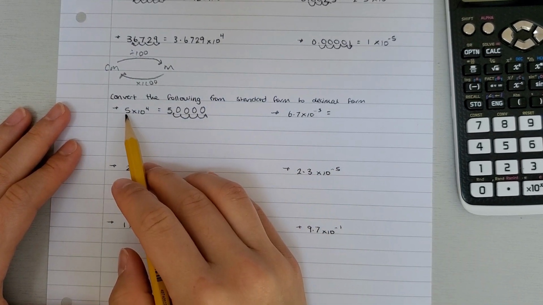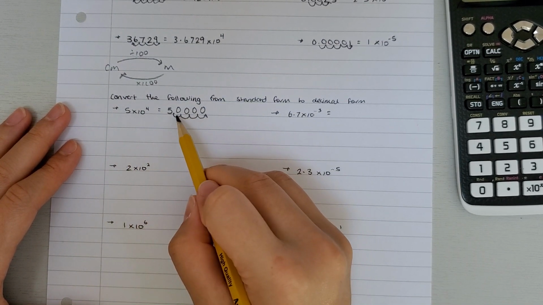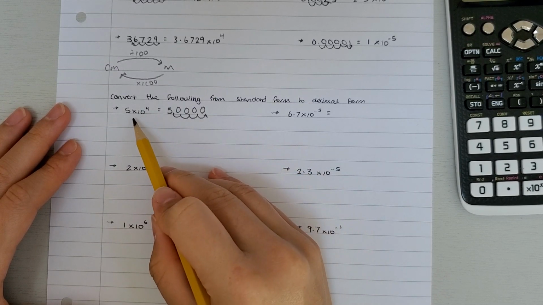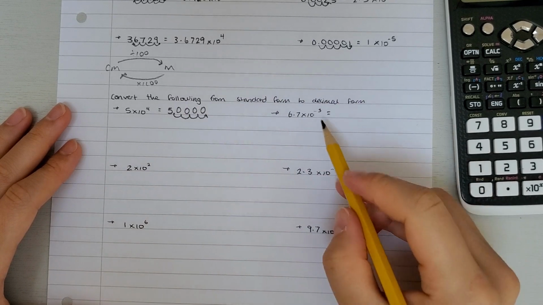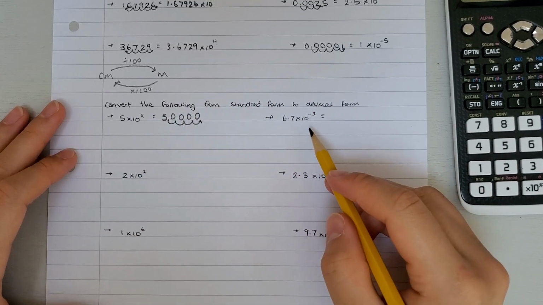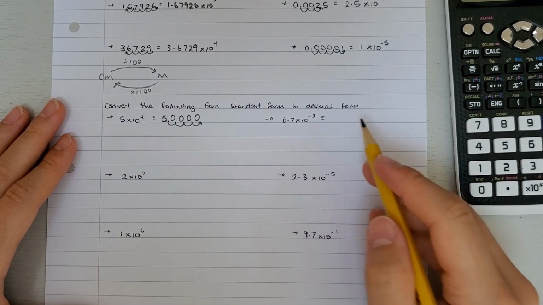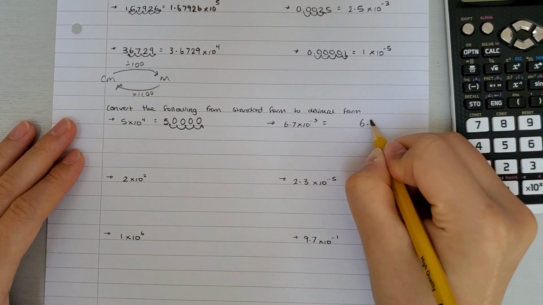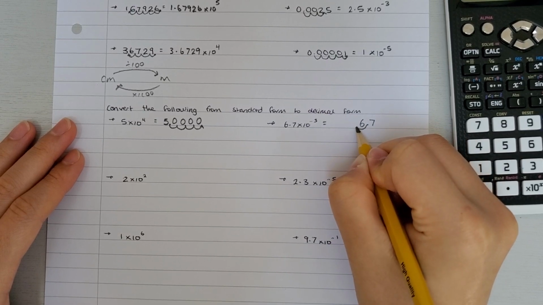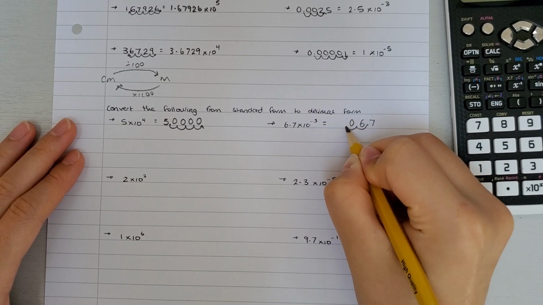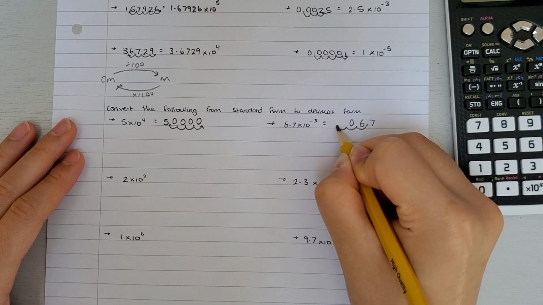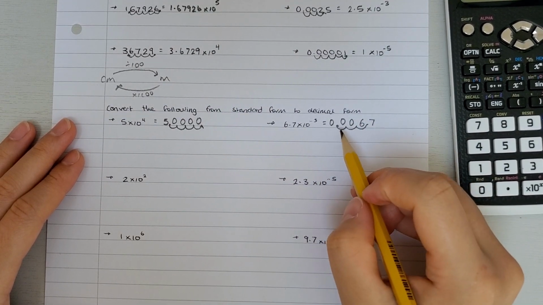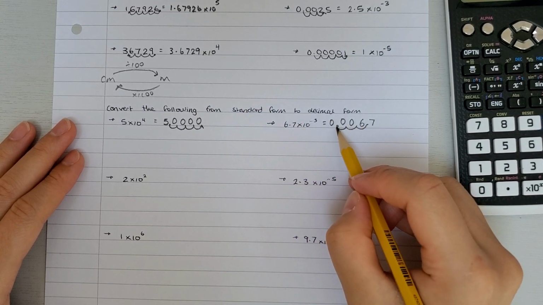So 5.4 times 10 to the negative 4. We start from after 5 and we move to the right to convert from standard form to decimal form. Well, for this one, we have 6.7 times 10 to the negative 3. This one we move to the left. So 6.7, 1, 2, 3. The decimal point ends there. We have 0 and 0. So the decimal form of this is 0.0067.